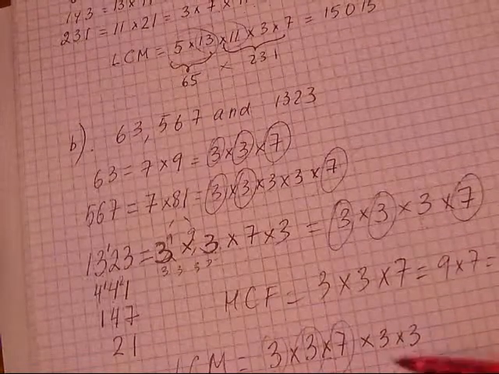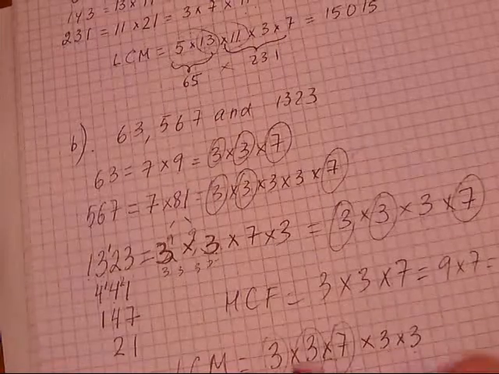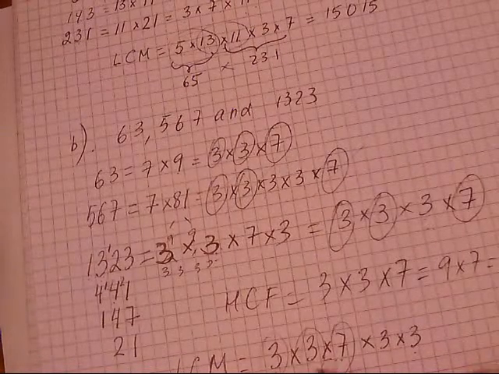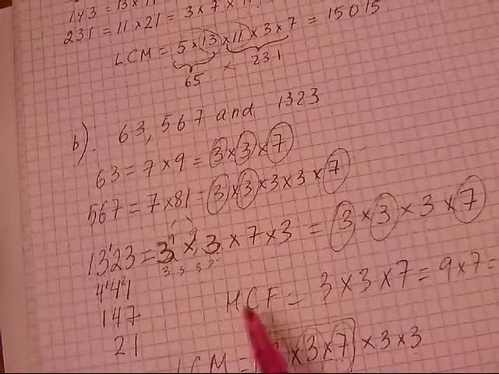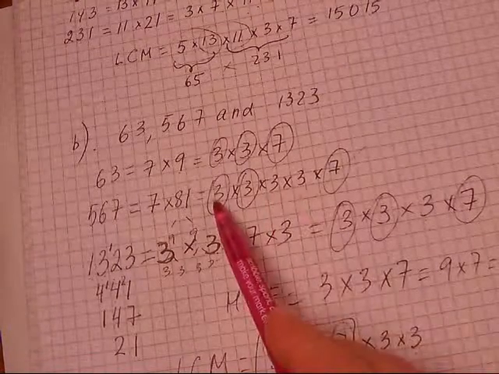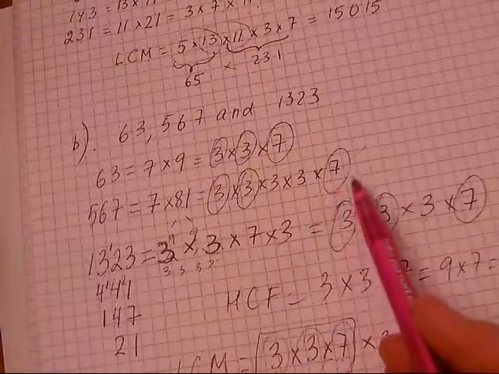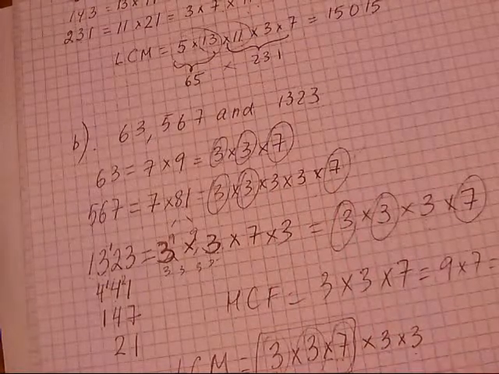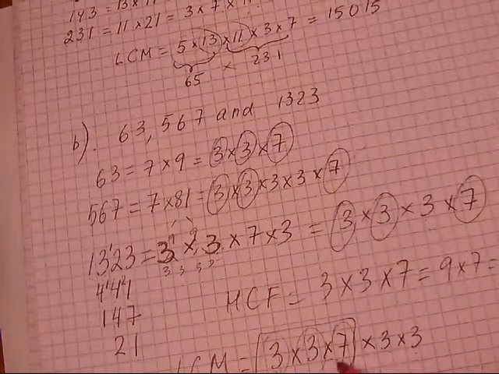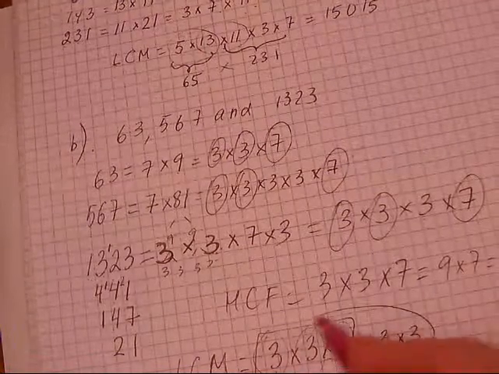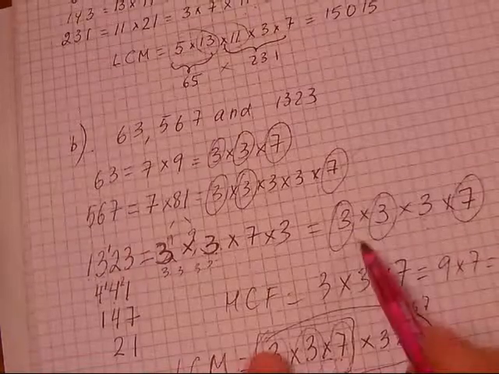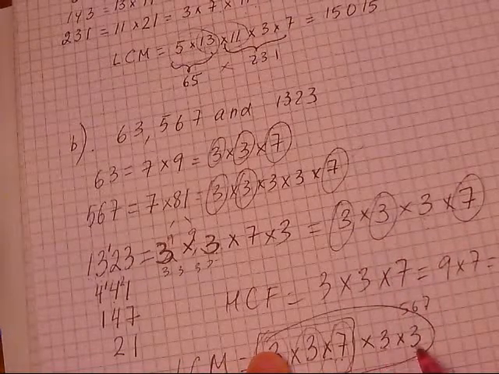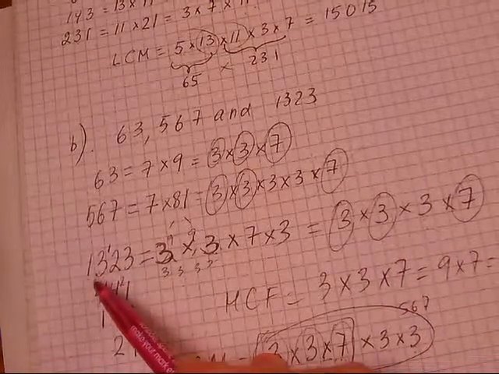If you don't believe me, look. 3 times 3 times 7 is 63. Then basically you need four 3s and one 7. That altogether is 567. And three 3s and a 7 is the third number.